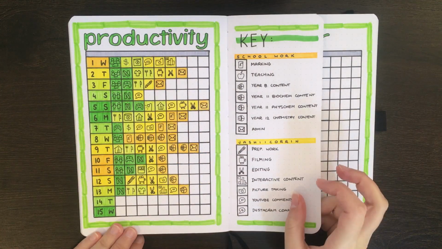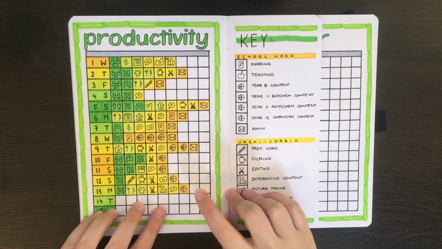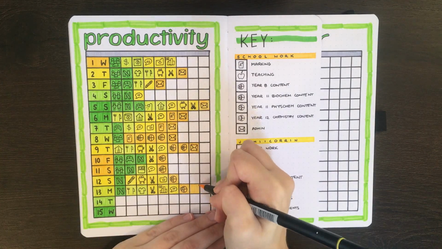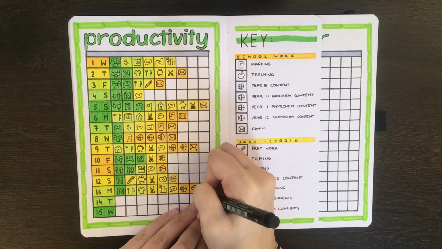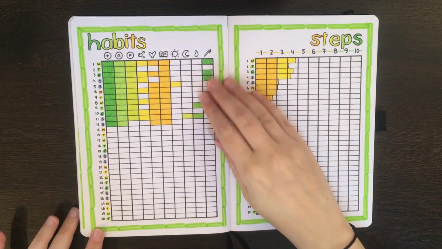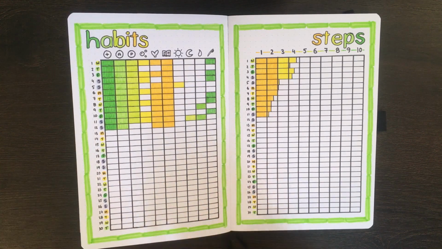Now, I've already actually filled out my productivity key mostly, but after filling it out, I did some work for Year 8, so I'm going to add that in as well. For my habits, a couple of things to fill in there.